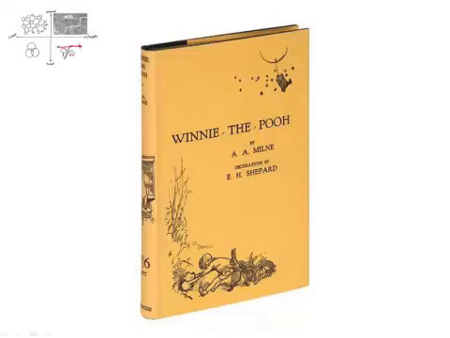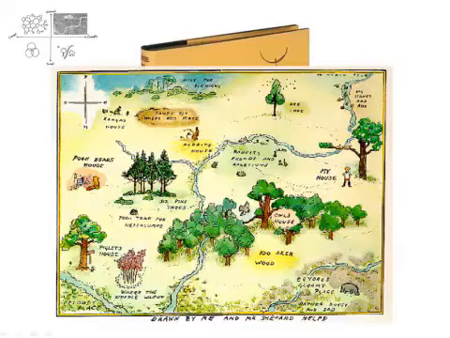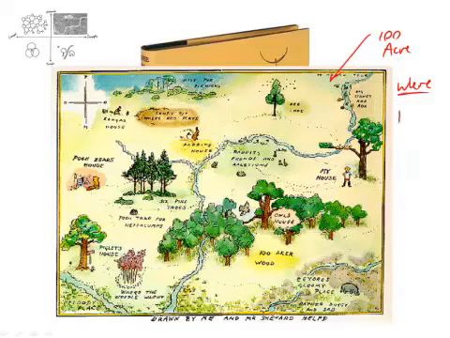I remember as a kid, one of the first stories that was read to me was Winnie the Pooh. And one of the reasons that I remember it and love it is because I recall so well that if you opened the Winnie the Pooh book, on the inside cover was a map of the 100-acre wood, which is where all of the action took place. The location, the position, and the relationships of all of the action.